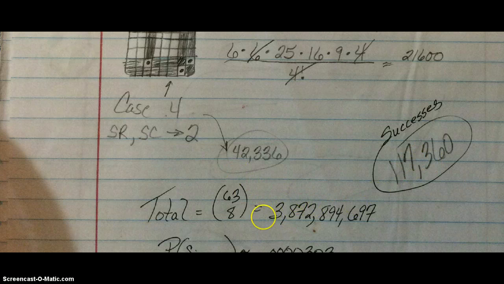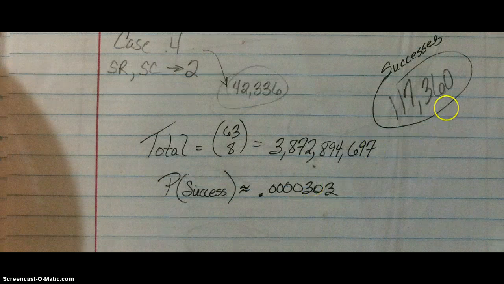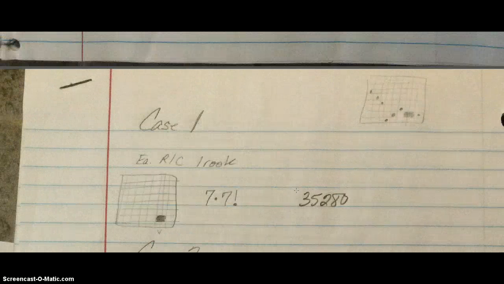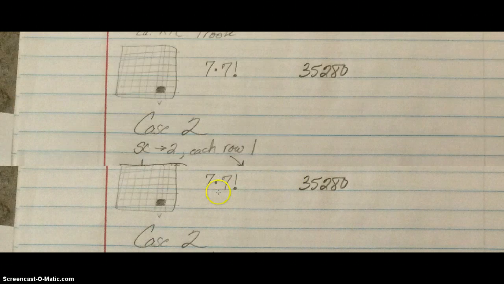63 choose 8 would be the total number of possibilities. Divide those 2 numbers, you get a little less than 3,000th of 1% for your percent chance of success. And again, I'll attach the PDF so you can see that.